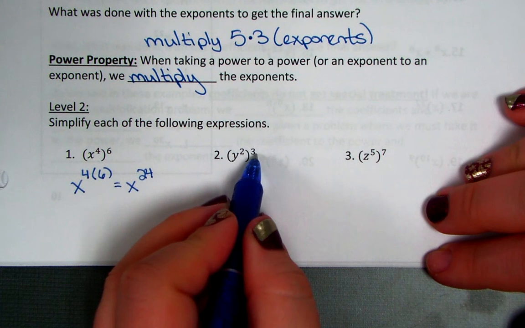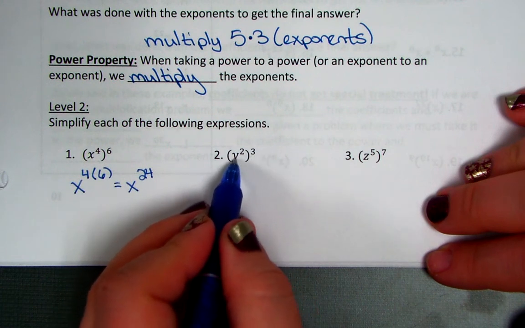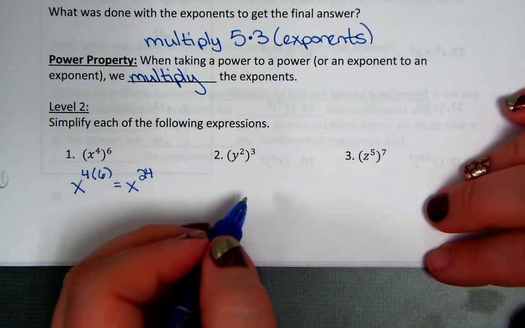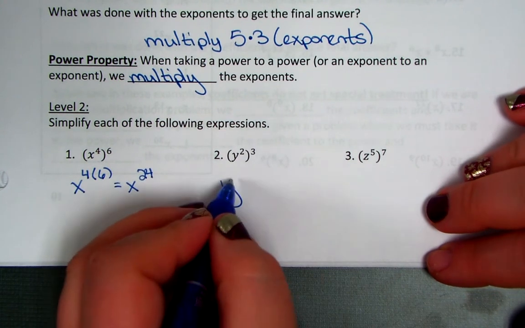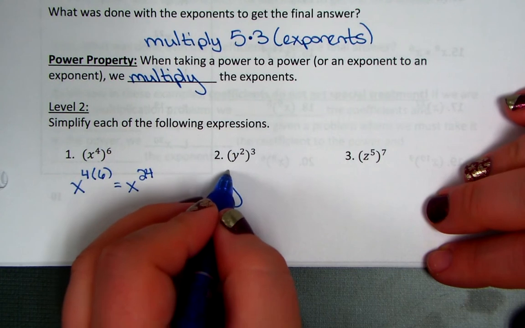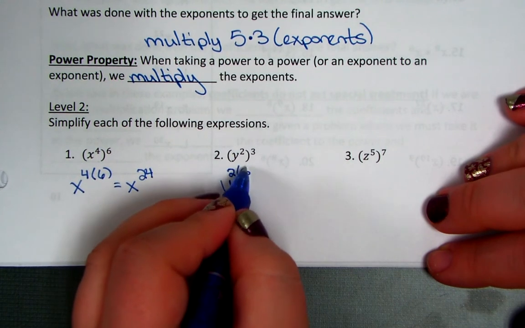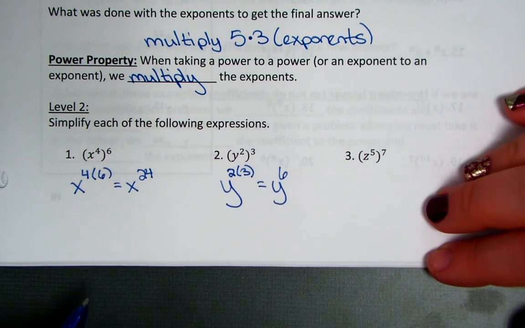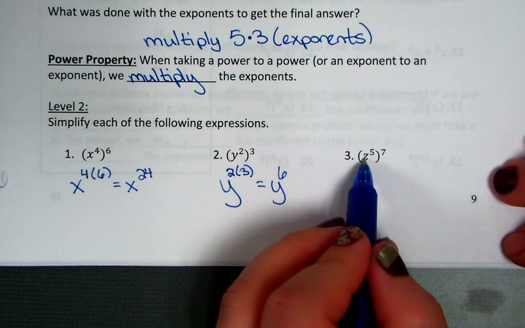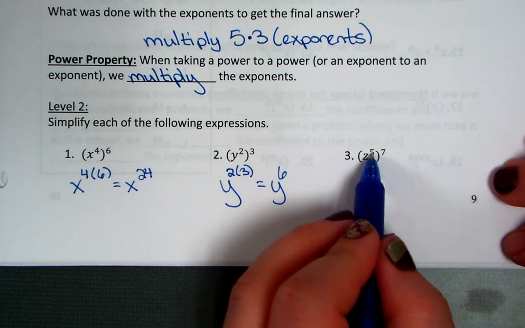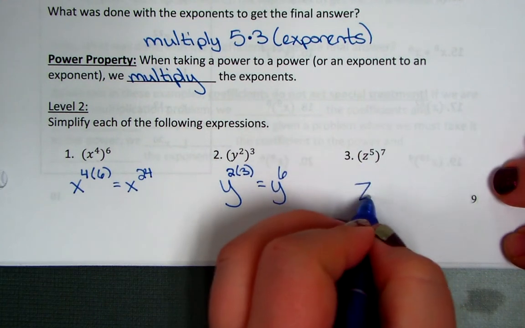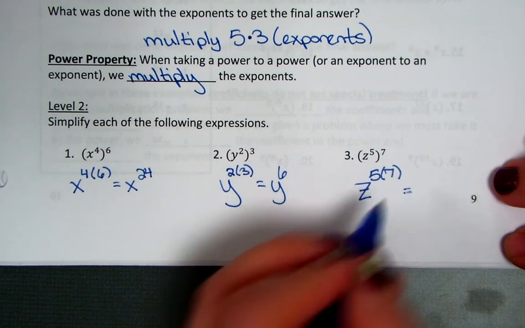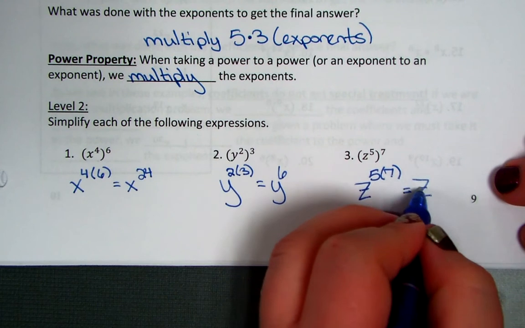I know that I'm going to multiply the exponents because there's only one base. So I'll multiply the exponents. There's only one base, so I'm going to multiply the exponents. And that gives me z to the 35th.